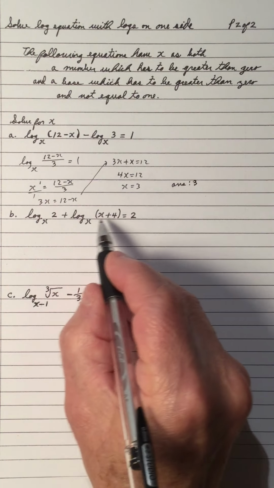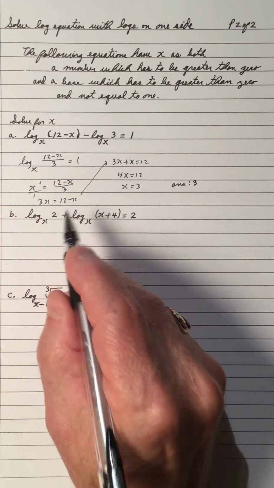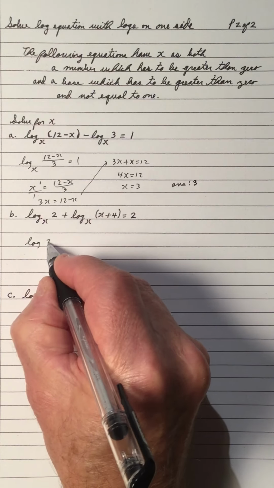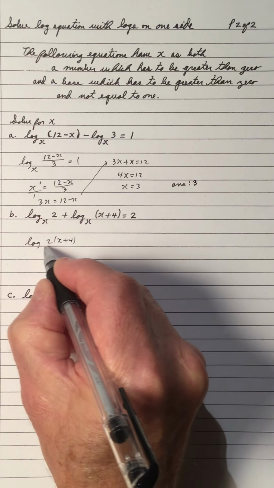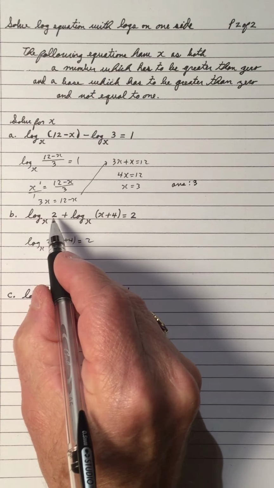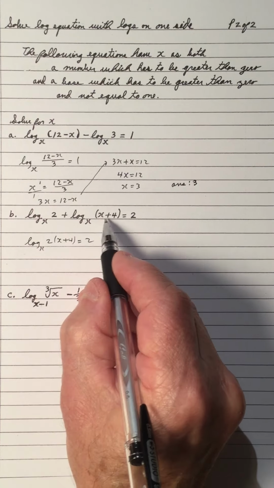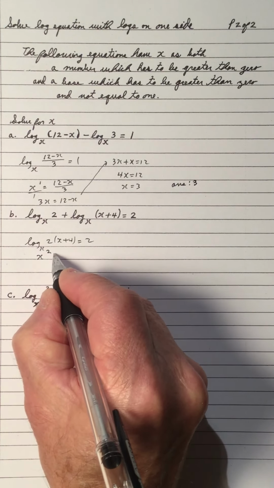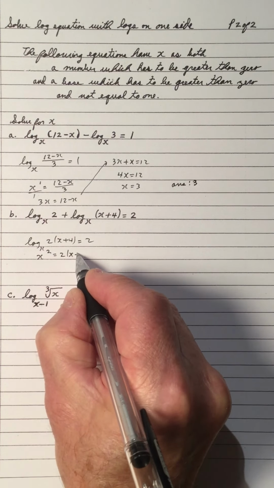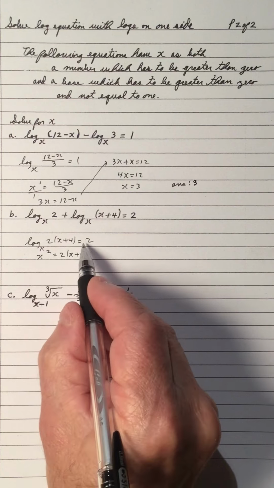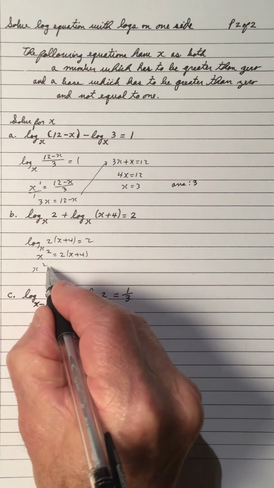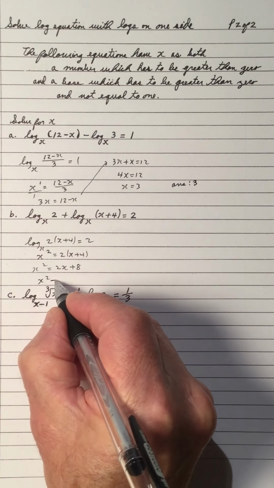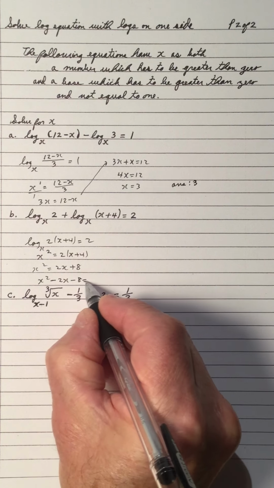B. Again, we have x in the number and x in the base. We have a log. A sum of two logs is the log of the product. Because we're adding logs, we multiply x times x plus 4. Base is x, exponent is 2, equals 2 times x plus 4. Base, exponent, number. So x squared equals 2x plus 8. That's x squared minus 2x minus 8 equals 0.